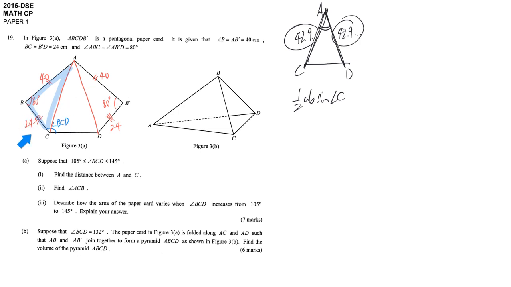Now we go back to this figure. We already know that this part is 66.6 degrees. Therefore, if we're just talking about this part, it is angle BCD, our target, minus 66.6 degrees. And then for an isosceles triangle, we know that because two base angles are the same, we can use 180 degrees minus 2 times angle ACD. Then we find our angle for the area now.